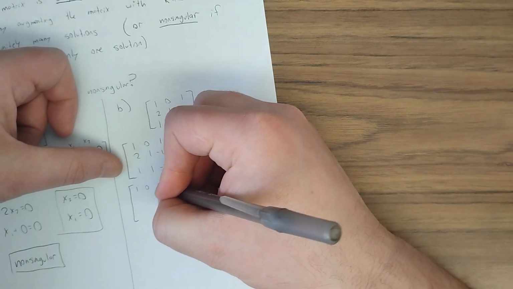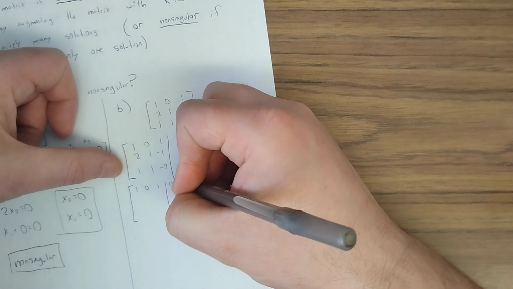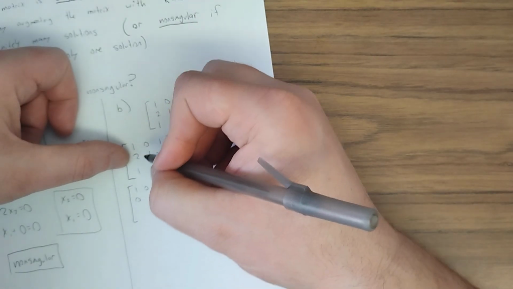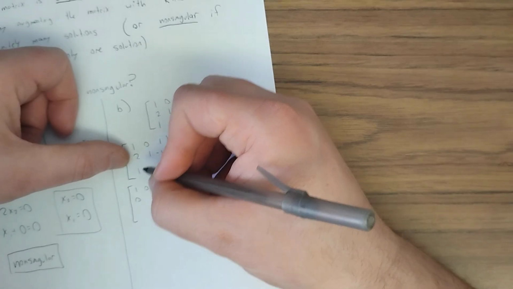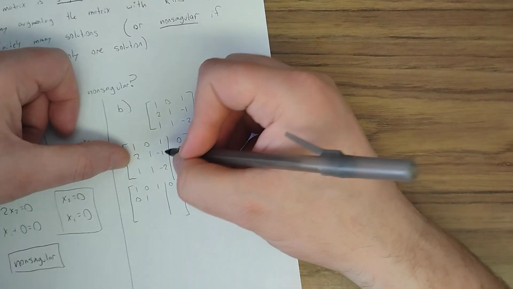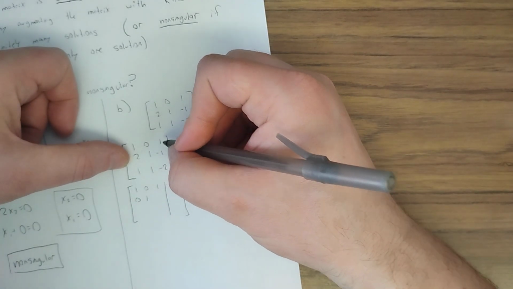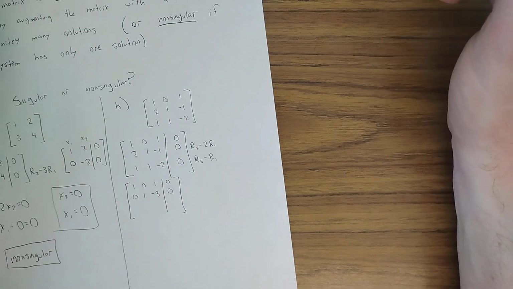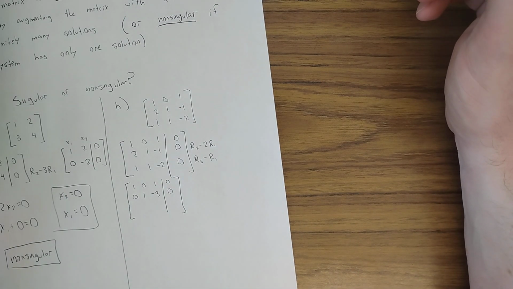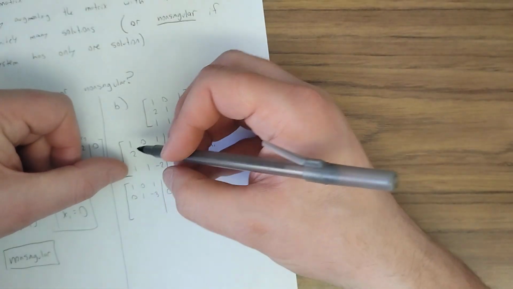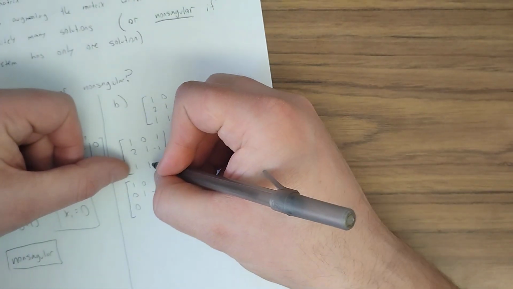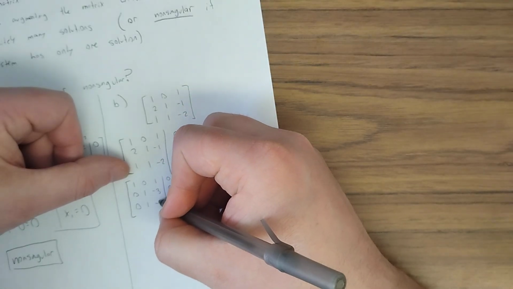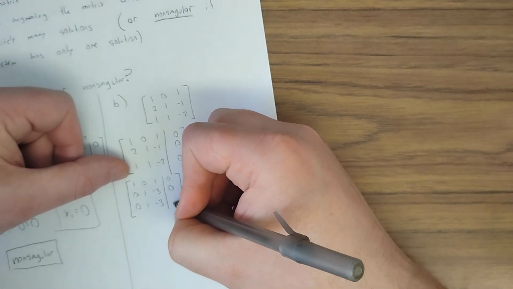So nothing happens to my top row. 2 minus 2 is 0. 1 minus 2 times 0 is still 1. Negative 1 minus 2 times 1 is negative 3. And the right-hand side's always just going to stay 0. So let me do the third row. 1 minus 1, 1 minus 0, negative 2 minus 1, and 0 minus 0.